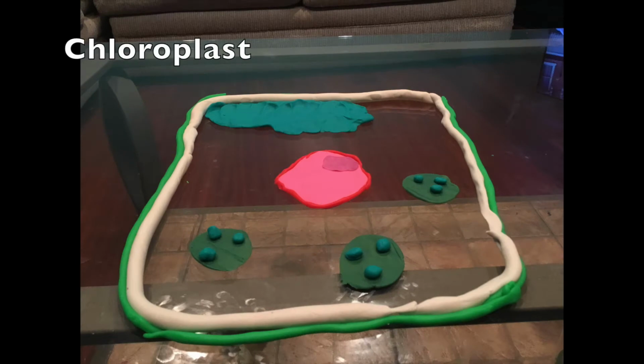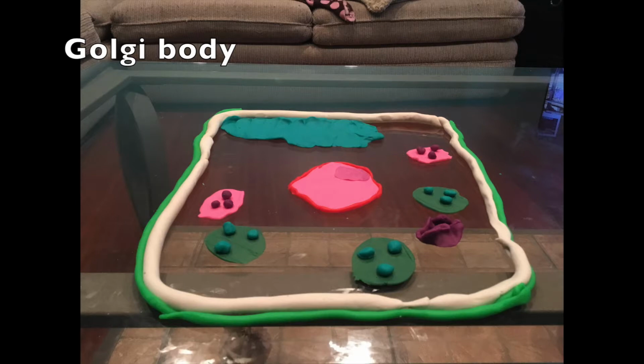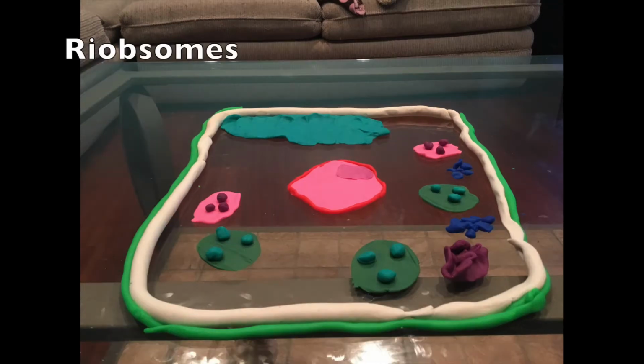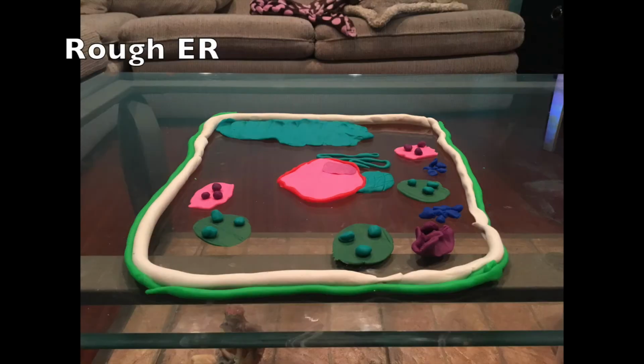Chloroplasts work to convert light energy of the sun into sugars that can be used by cells. Mitochondria are called powerhouses. The Golgi body gathers simple molecules and combines them to make molecules that are more complex. Ribosomes produce proteins. The smooth ER makes products such as lipids. The rough ER is an assembly of many proteins.